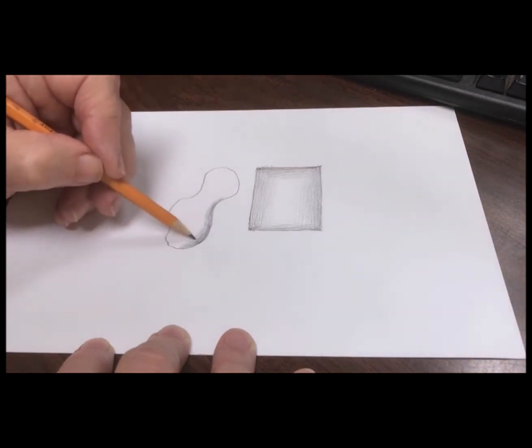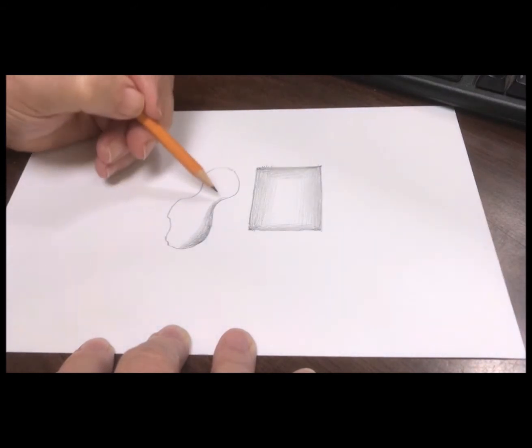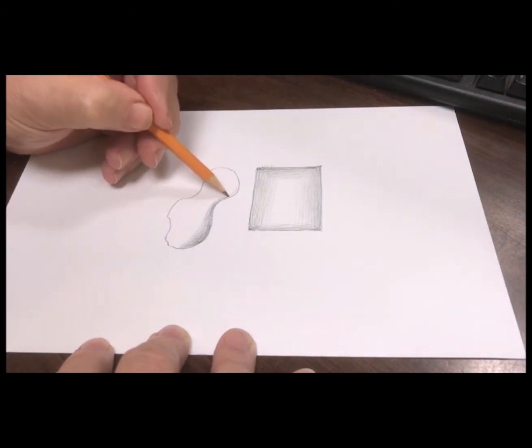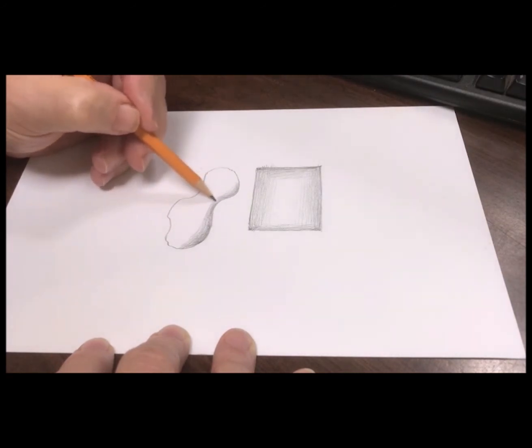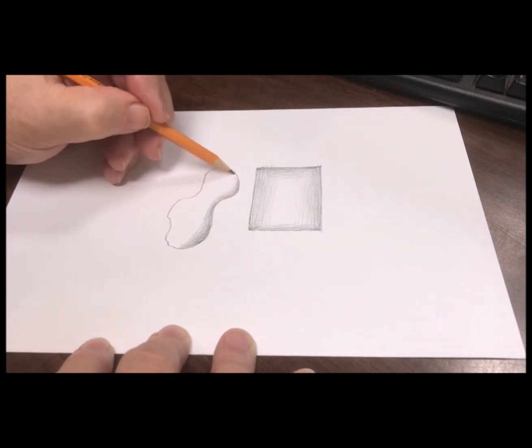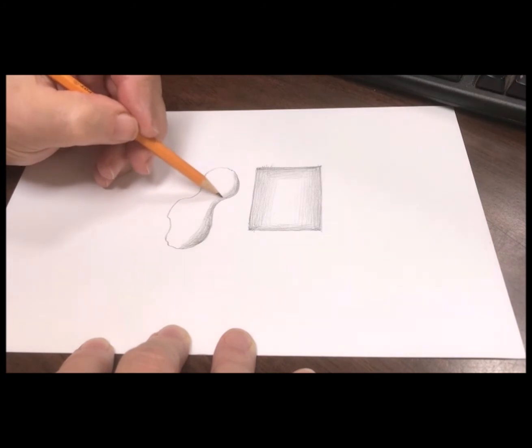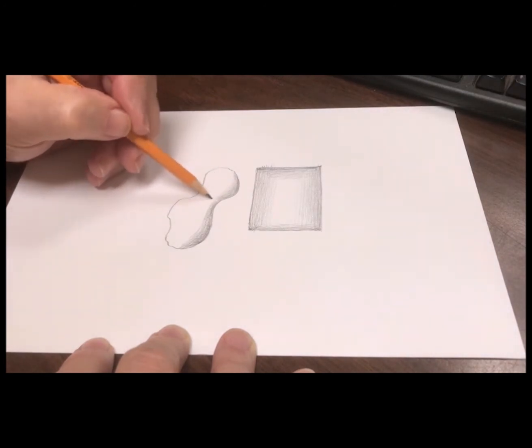And as I do this, I'm eliminating the line as the definition of the object, and now it's more the shading form of the object that is defining it. An odd little peanut, perhaps.